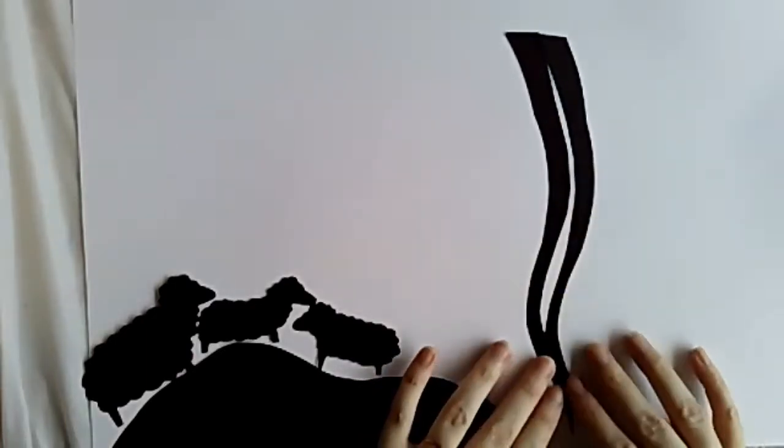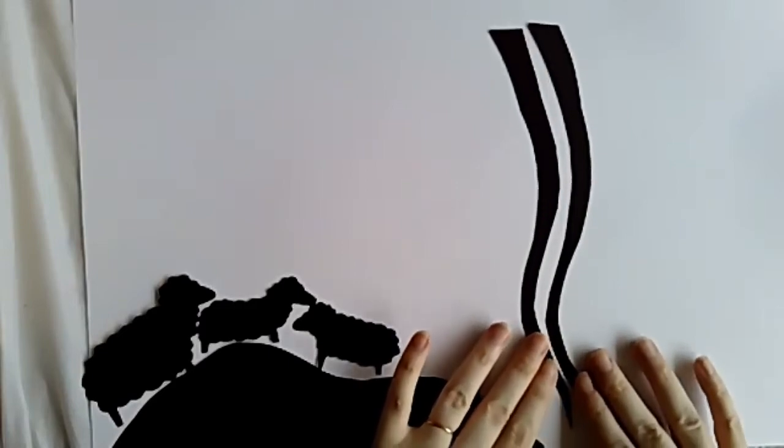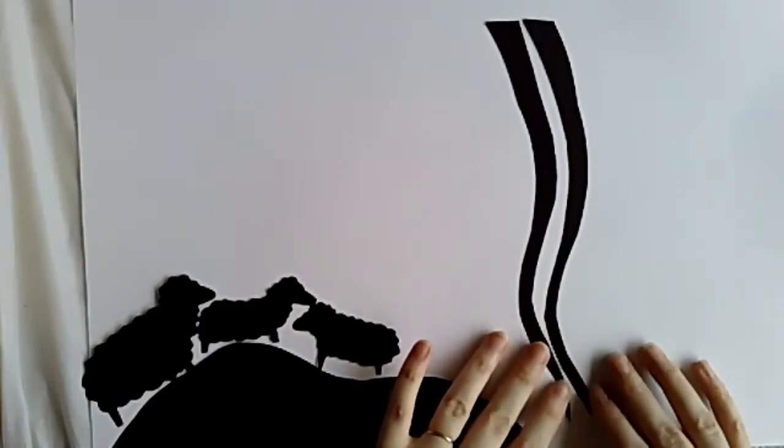I don't know if I'll like this, but I'm just experimenting by cutting out some pieces of paper that are maybe the water flowing down.